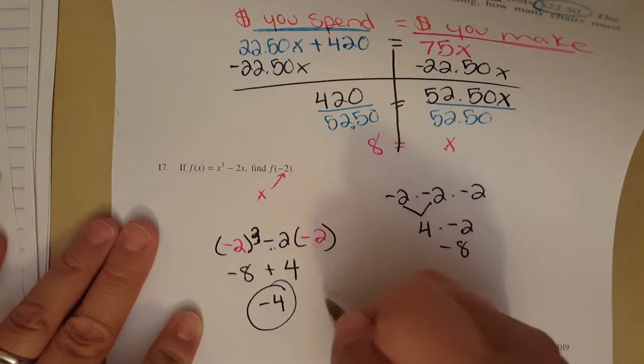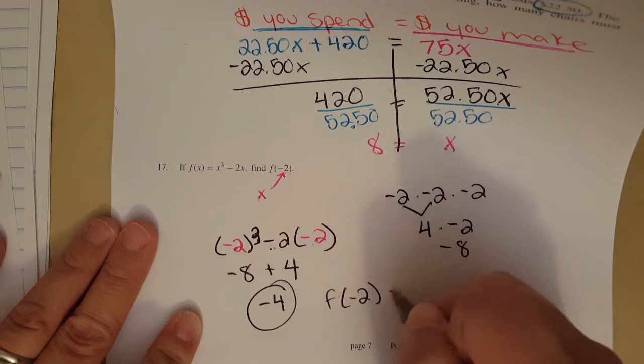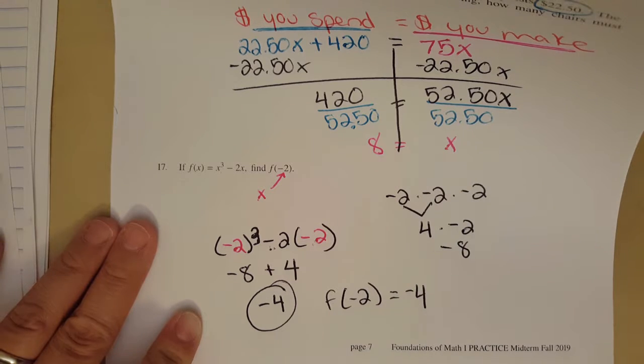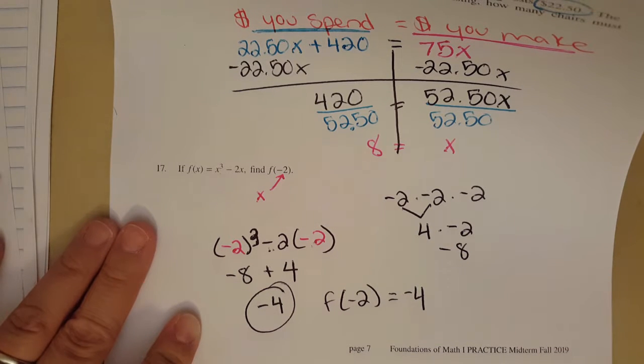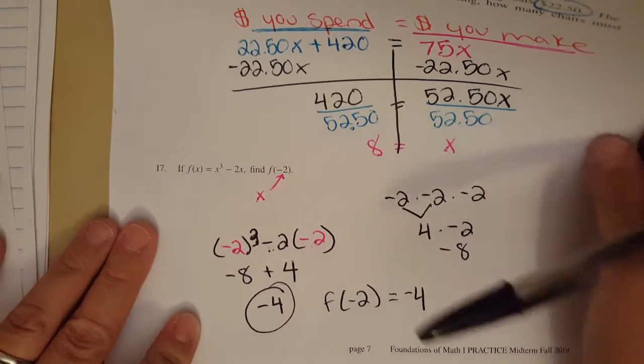And sometimes you might see it written as f of negative 2 equals negative 4. All that basically means is when I plugged in negative 2 for x, when I substituted that in, I got negative 4.